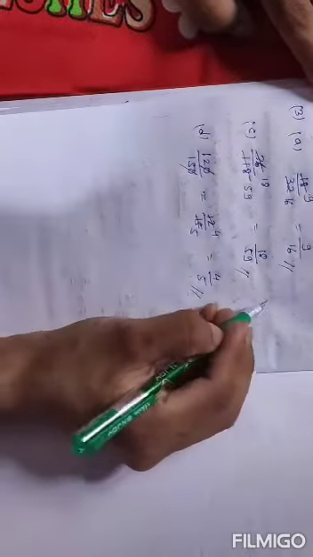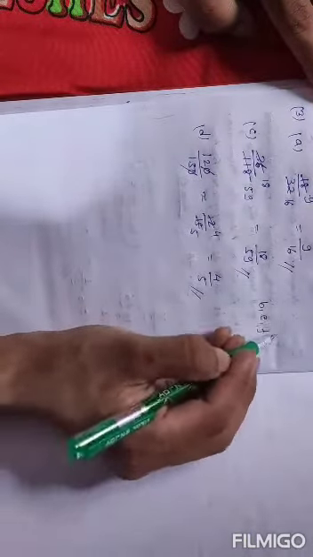Similarly, you can do number E and number F. So what are your homeworks? B, E and F are your homeworks.